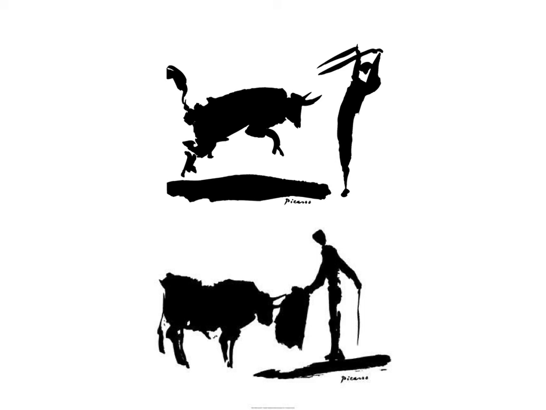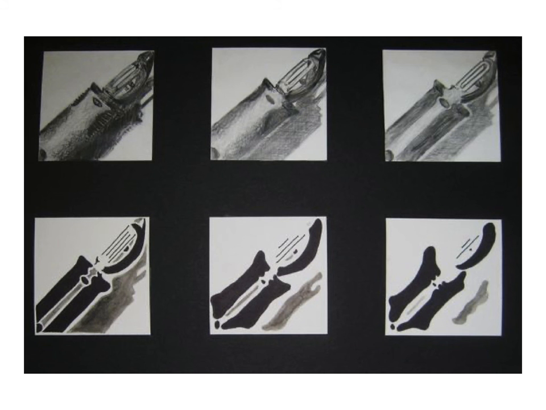That's why there's so much more artistry to something like this than people think. They think, I could do that with a paintbrush and a black ink, and it's not that easy. So here's a study going from literal and very detailed into simplified and abstract.